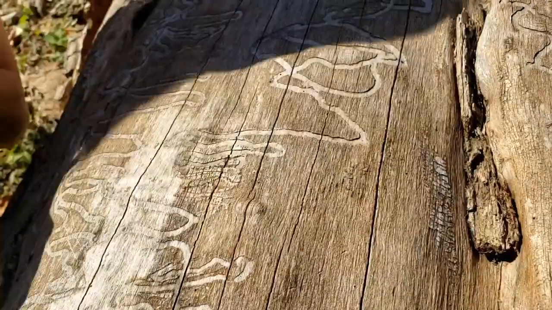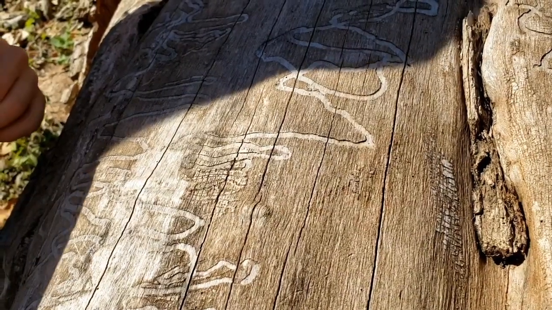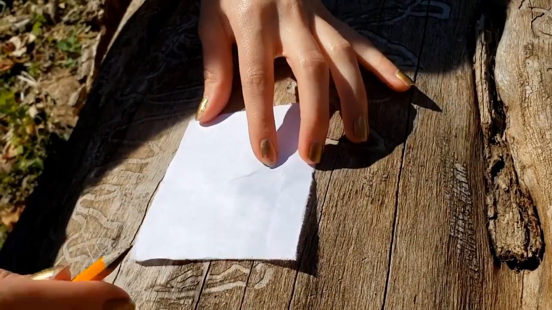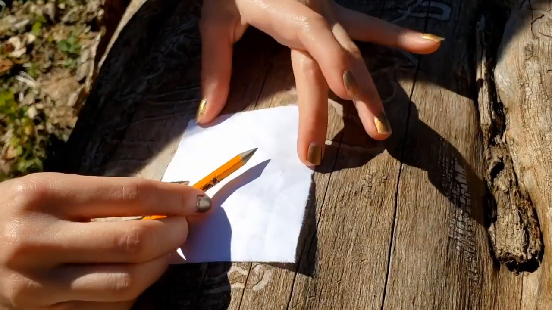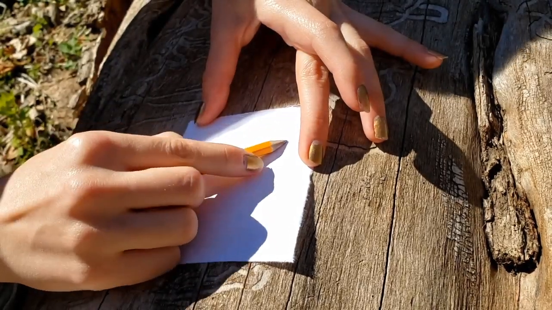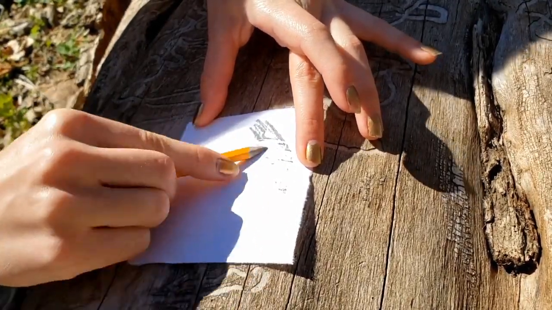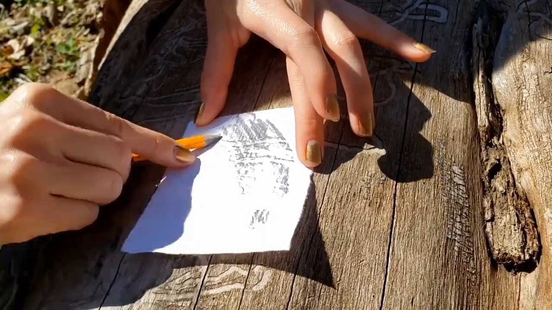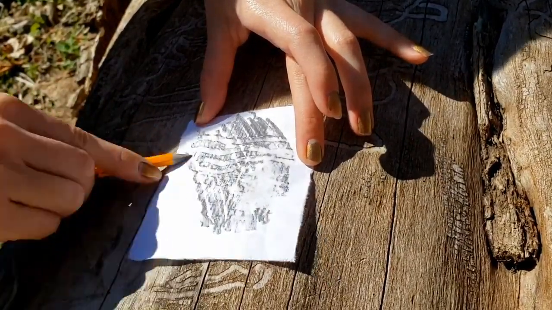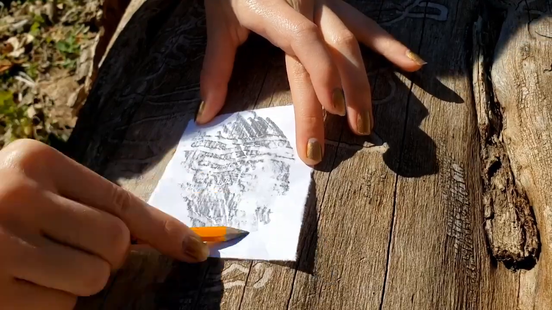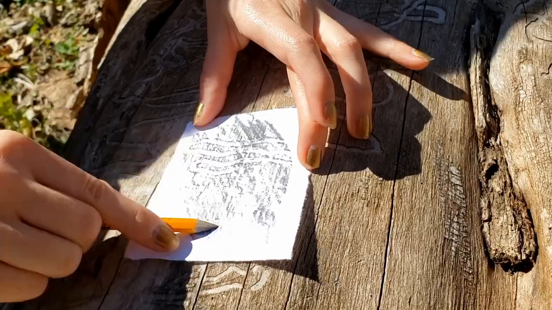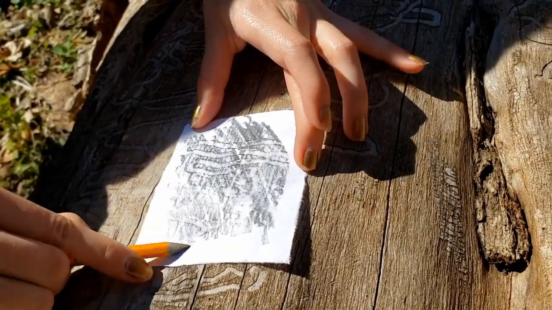And what we're going to be doing today is making a rubbing. So I'm going to put my piece of paper over the design, and then I'm going to take my pencil and I'm going to put it on its side. When you do that, you're just going to rub back and forth against the tree, and it's going to imprint the design onto the piece of paper. Now this only works because we're working on a textured surface, and the more you rub with your pencil, the more defined your design is going to be.